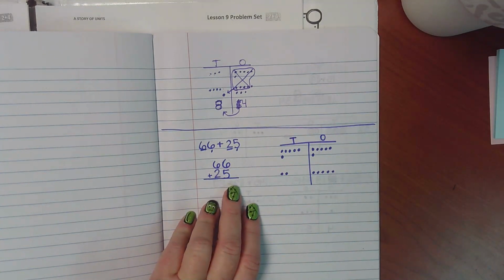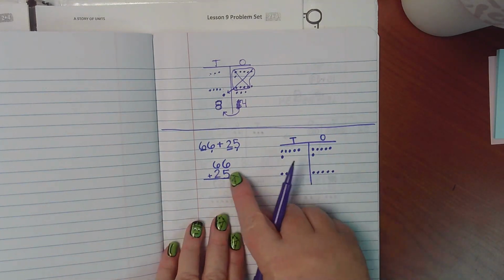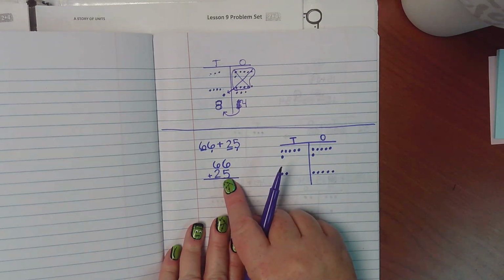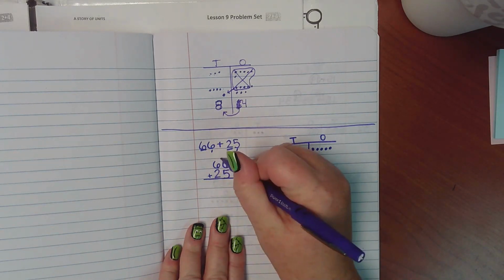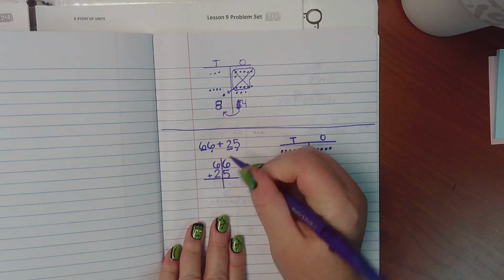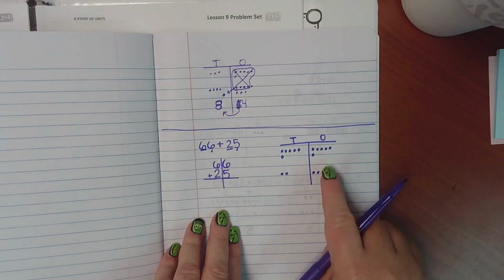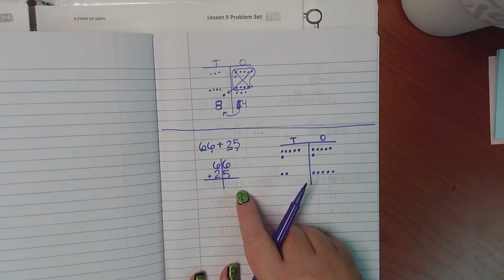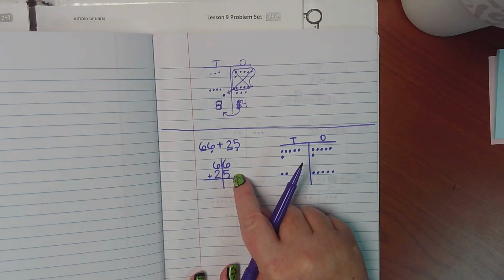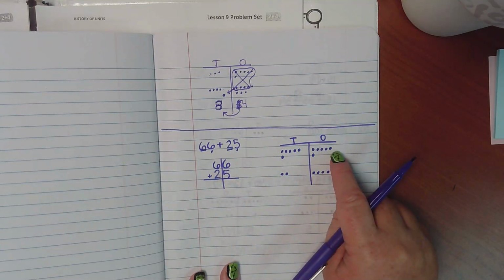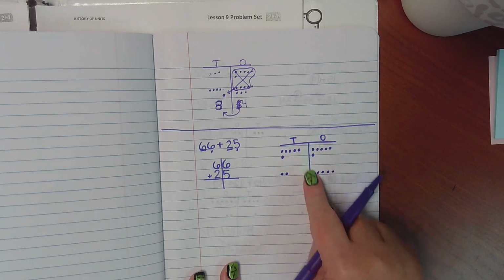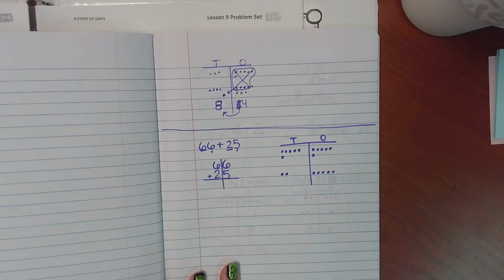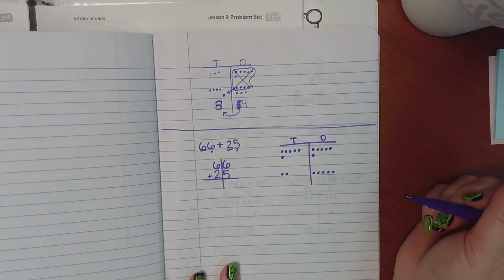Okay. I have drawn all of the numbers I'm adding. Now I'm going to take my ones. I have 6 up top and 5 below. Look, it matches my vertical written addition problem. 6 on top, 5 below. Let's add them together. Add them up on your paper. What do you get? What do you get if you put 6 and 5 together?